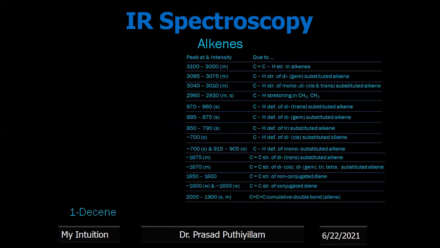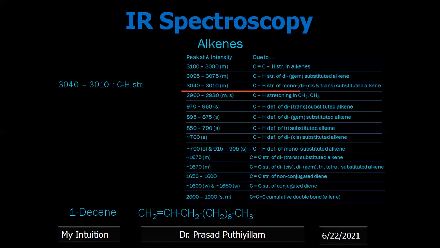So we'll take one or two examples. 1-decene means 10 carbon atoms are present, with the double bond at position 1. Therefore, this is the 1-decene structure. It is a mono substituted alkene, only this side, or the second carbon atom having the alkyl substituent, and therefore we can call it a mono substituted one. Therefore, the expected peak is around 3040 to 3010 for CH stretching.